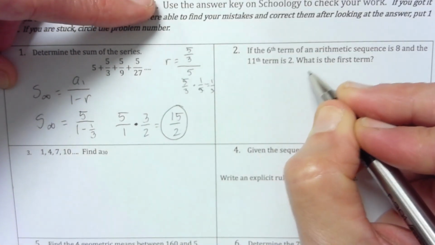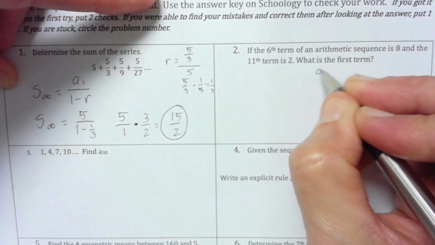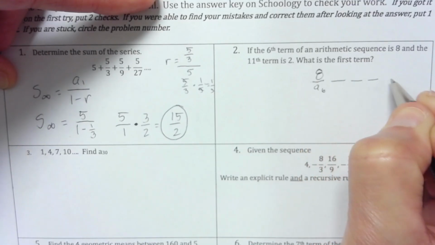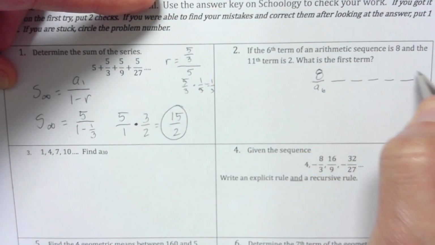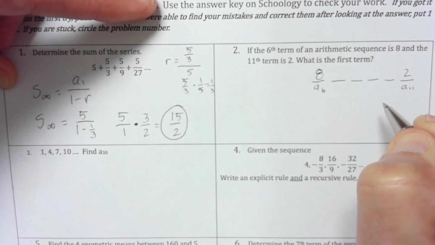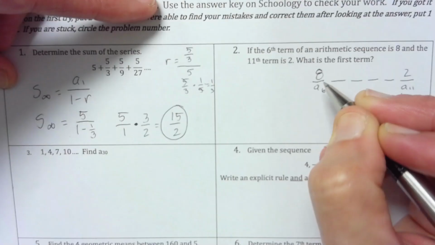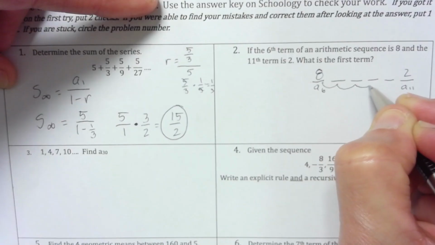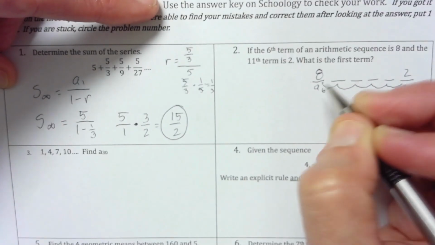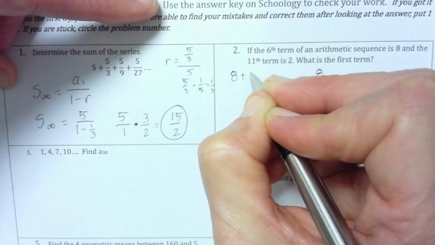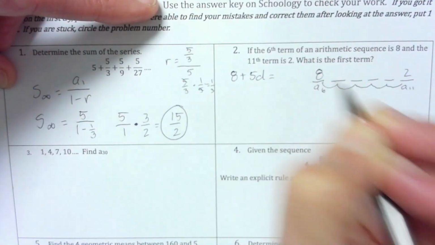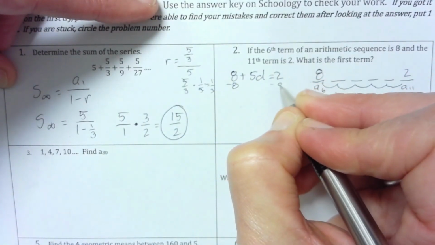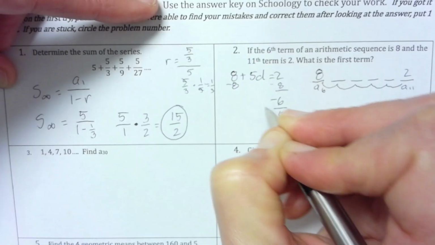Okay. The sixth term of an arithmetic sequence is 8. That's a sub 6. And the 11th term is 2. What's the first term? So I need to figure out D in order to do that. I'm going to think, okay, 1, 2, 3, 4, 5. I have to add D 5 times to 8 to get to that 2. Now I'll just solve for D. So that's negative 6 over 5.